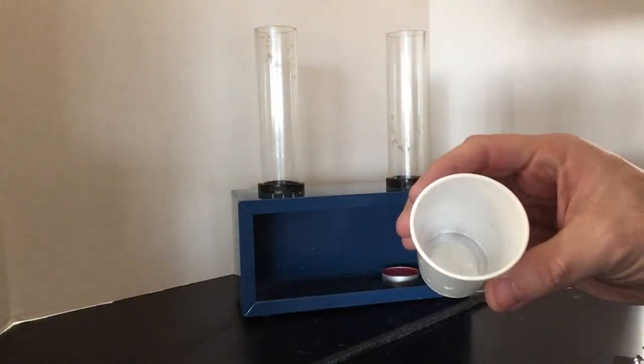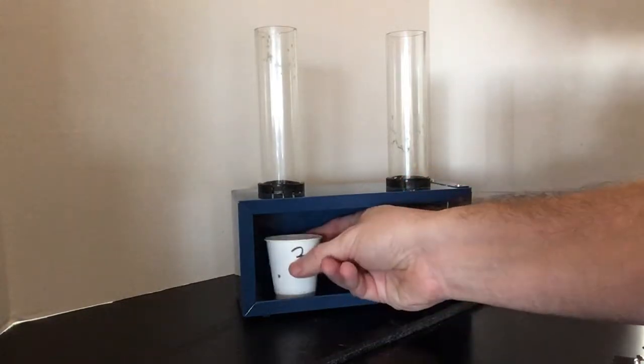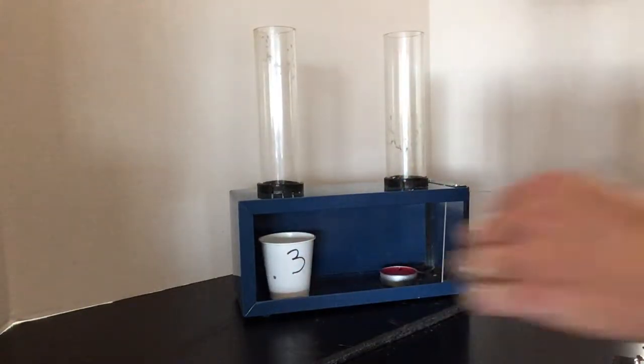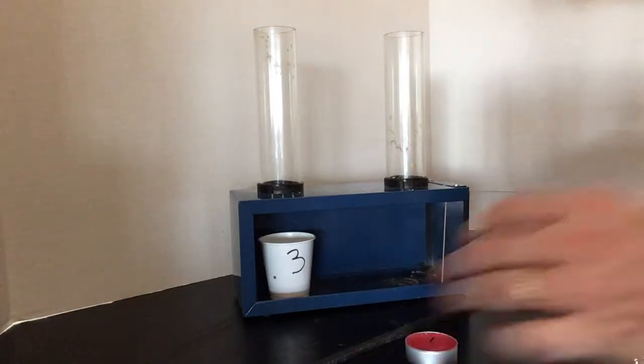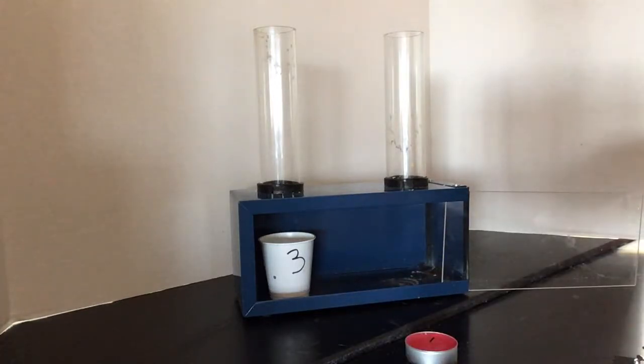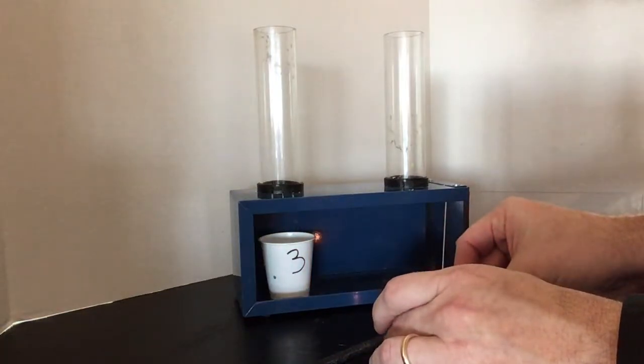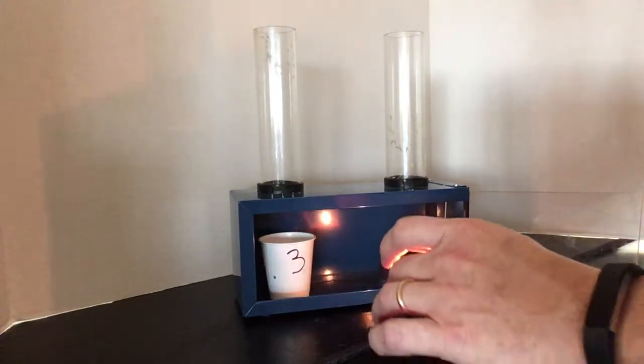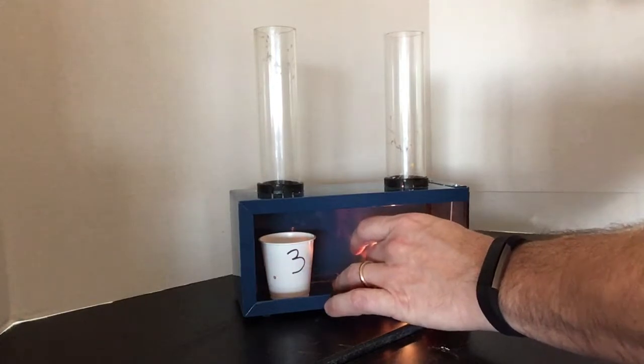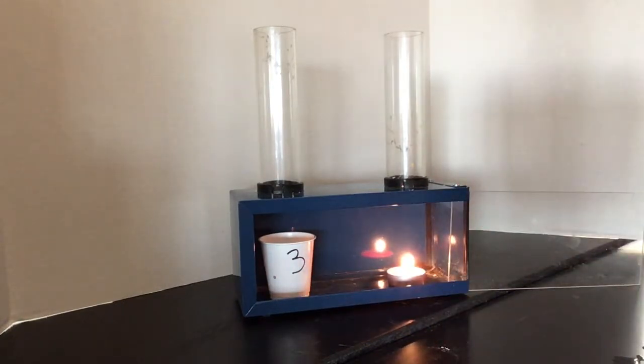All right, we have some ice in here. We're going to put this under one of the tubes. For the other tube, we're going to light a candle. And I'm going to put that candle underneath the other tube.